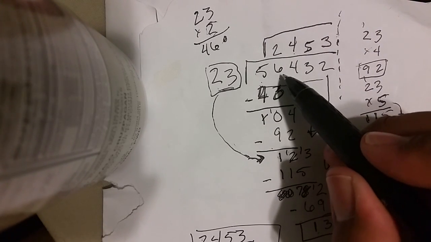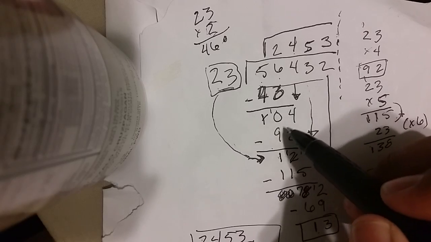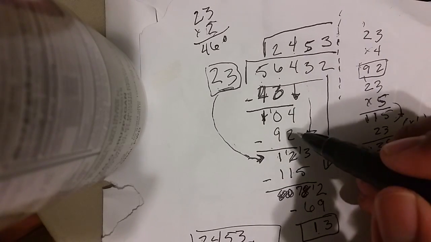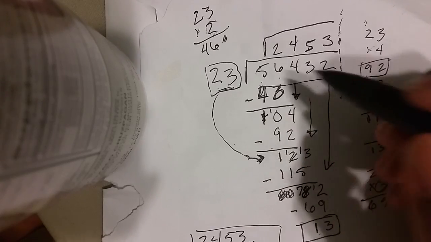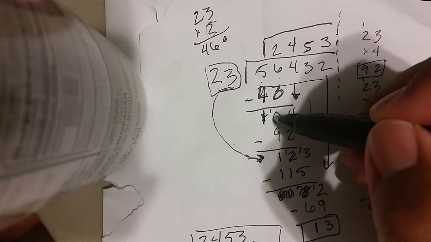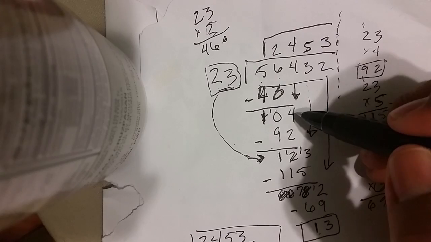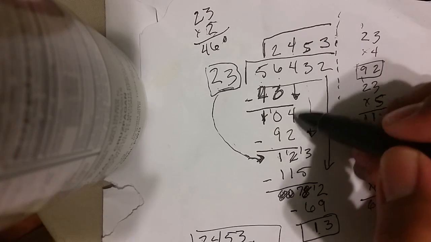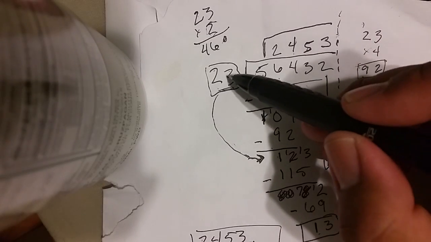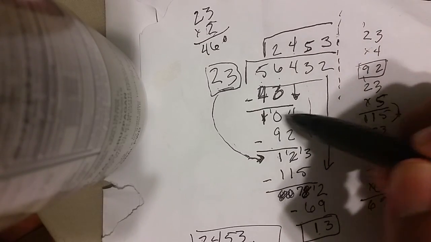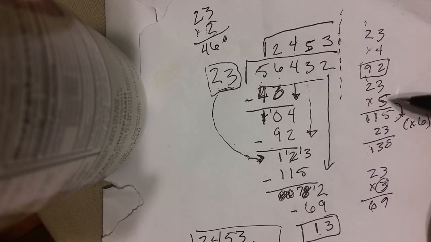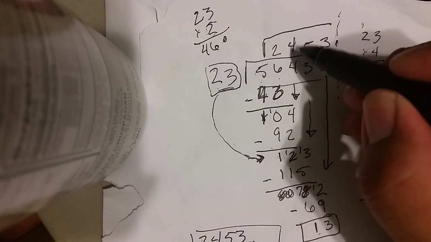So then I take 56 minus 46. That gave me 10. And because 23 won't fit into 10, and I still have extra digits to work with, I'm just going to bring down another one, make this number bigger. And now I'm trying to see how many times 23 can go into 104. We determined that that was 4 times, because 5 is too many. You can see here that that's 115. So we wrote the 4.